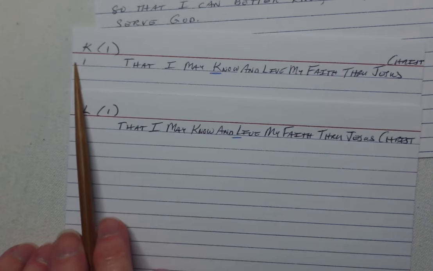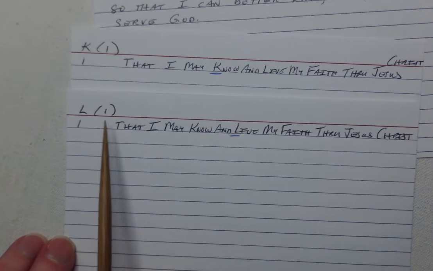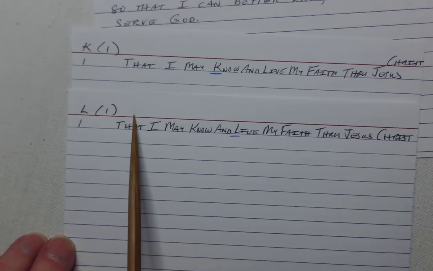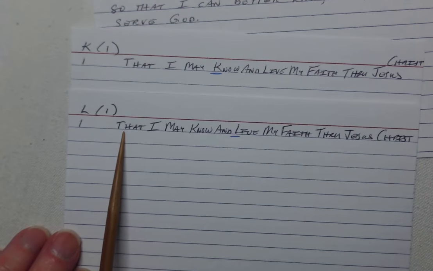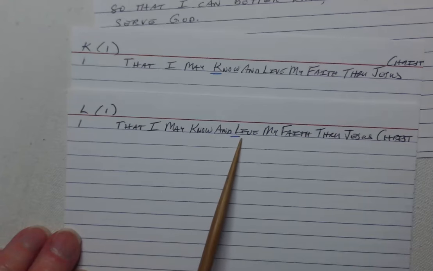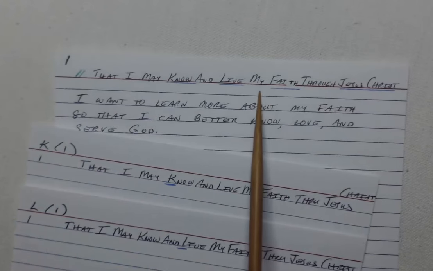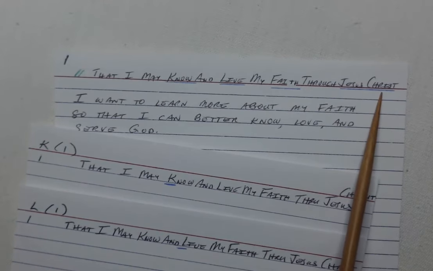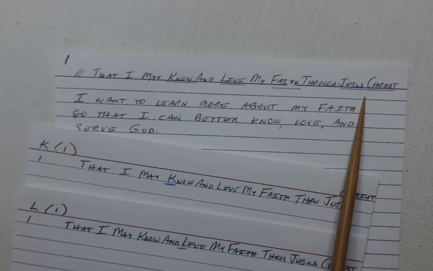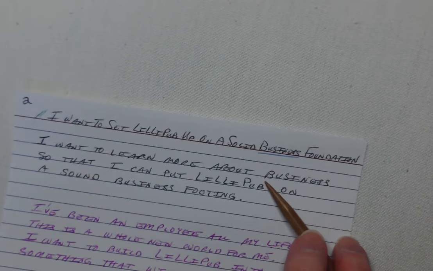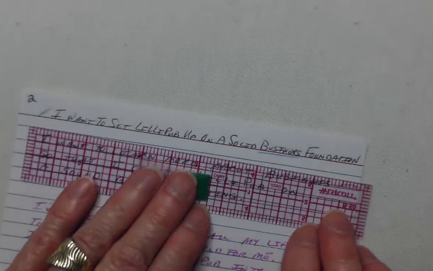Similarly, we'll make another entry under the letter L. Just like the entry under K, I have the letter L, and the 1 here just means that this is the first card for the letter L. As the index grows, you will have more and more of these. And again, you put the entire tagline, that I may know and live my faith through Jesus Christ, only this time I'm using the L as my underline because I'm looking it up under the letter L. Likewise, I will make entries for faith and Jesus Christ under the letter F and under the J for Jesus Christ.